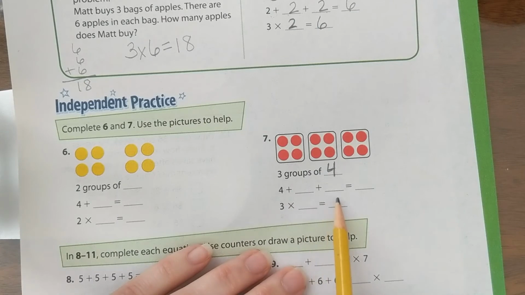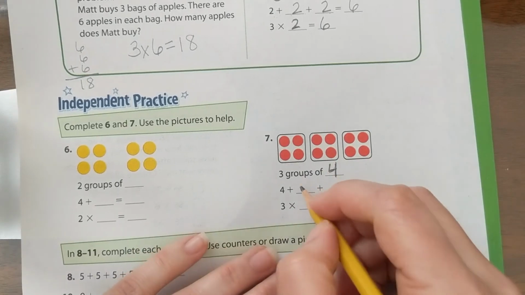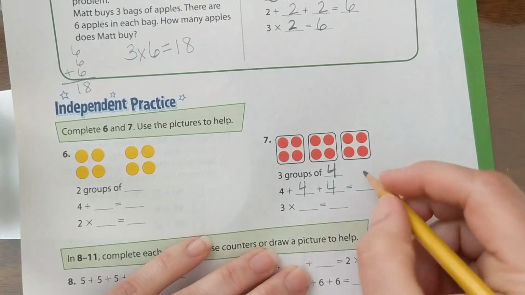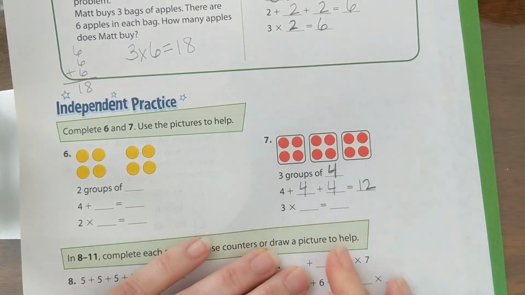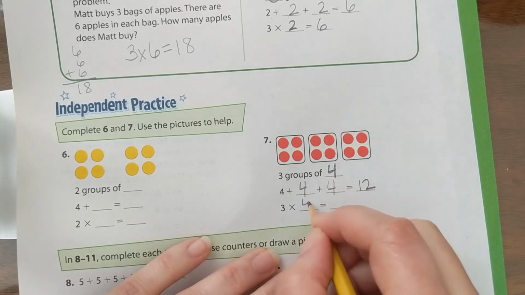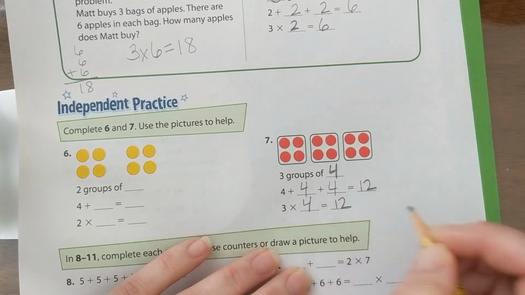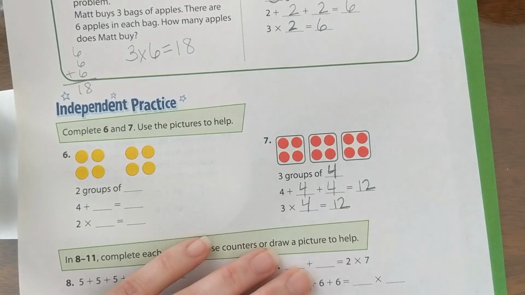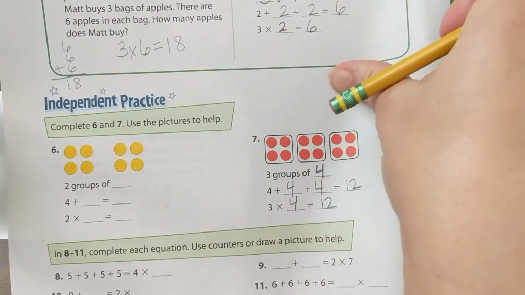So what is the addition equation? 4 plus 4 plus 4. And it equals 12. Now, what is the multiplication problem? 3 times 4 equals 12. Because I'm adding the number 4 3 times. Okay, number 9.